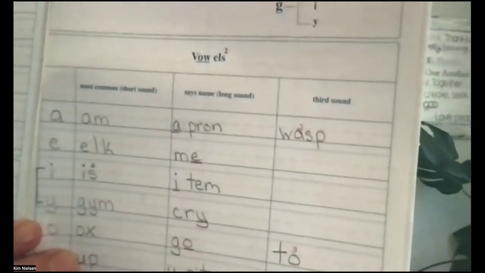So our younger kids often do this on a different day. Our older kids can probably do this all at once. But again, I'm going to list the vowels. Okay. I'm going to give an example of each of the columns. Okay. So I had a different way to do this. Okay, so you can see I might say, okay, a.